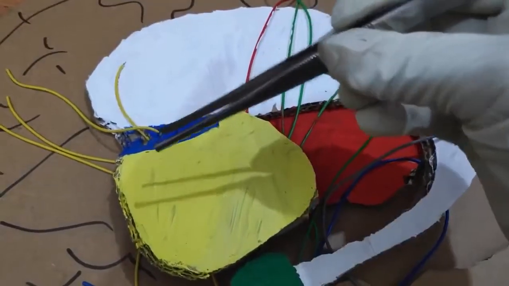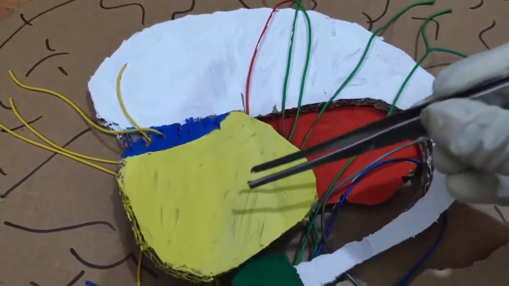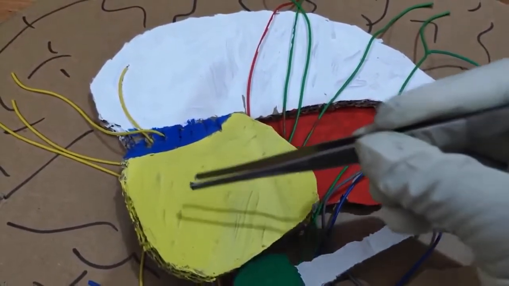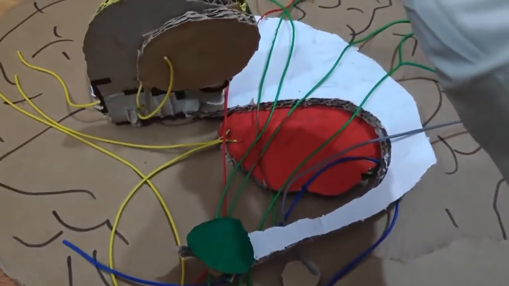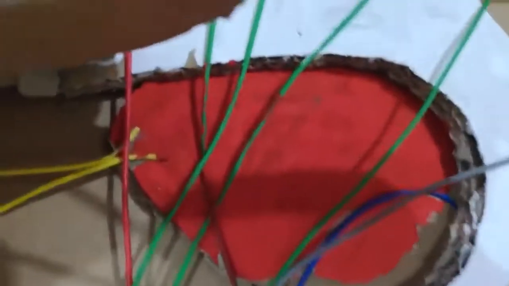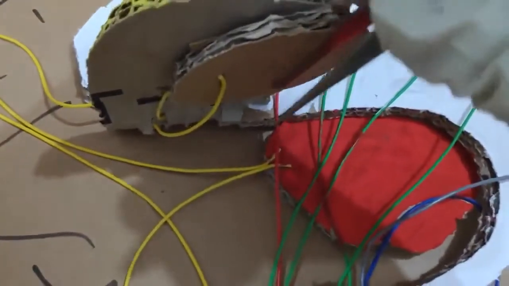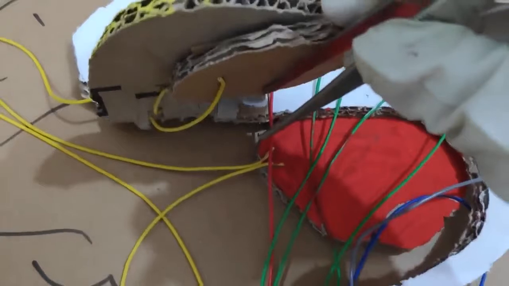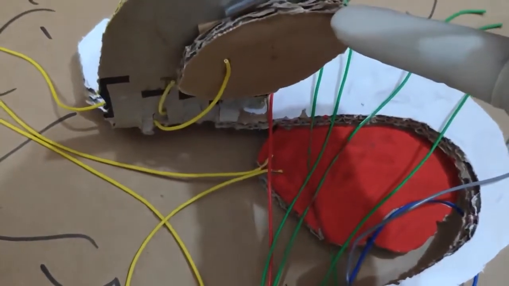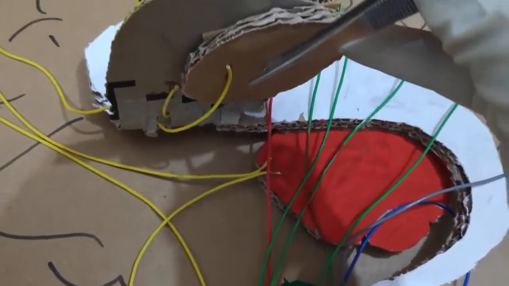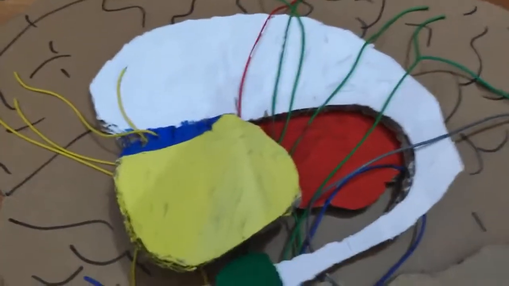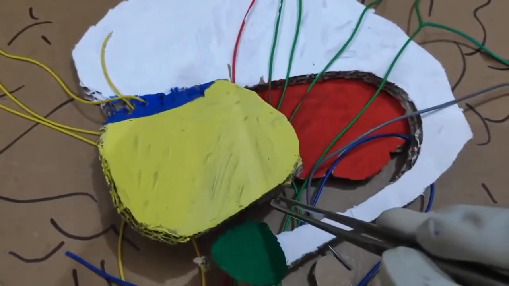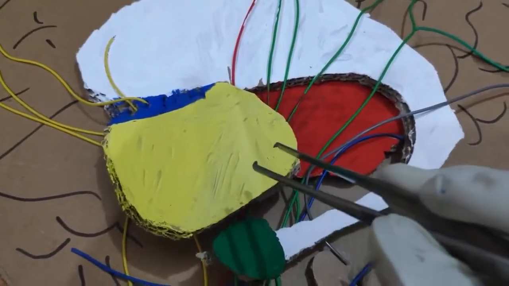This is the lentiform nucleus, which is made up of two parts. This yellow one is putamen, and under this is the globus pallidus. This one is the globus pallidus, which again is divided into globus pallidus externum and globus pallidus internum. And this in yellow is putamen. Putamen and the globus pallidus all together are known as lentiform nucleus.